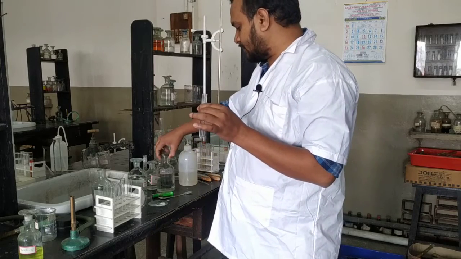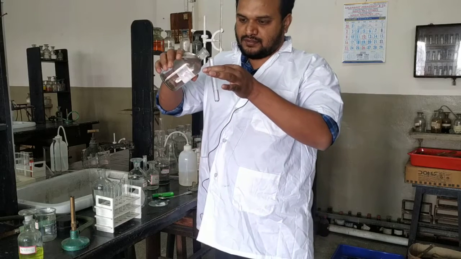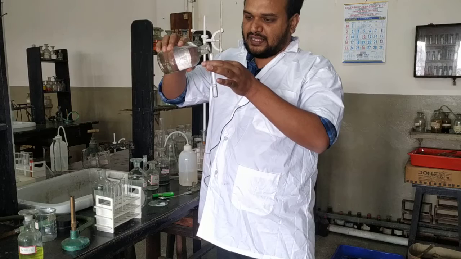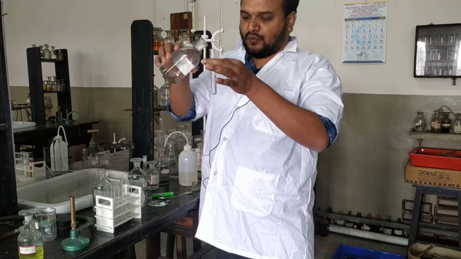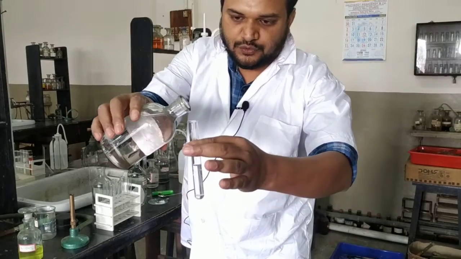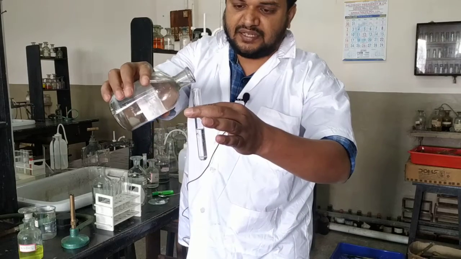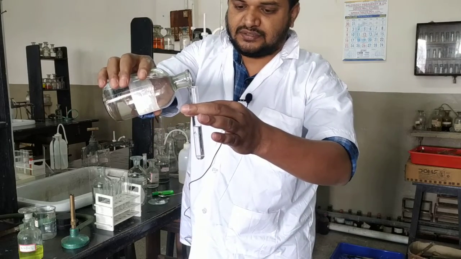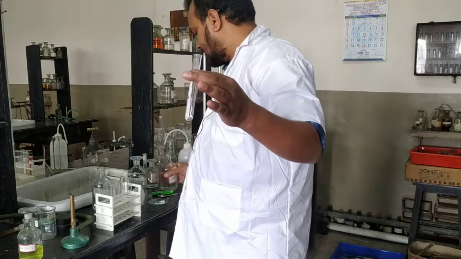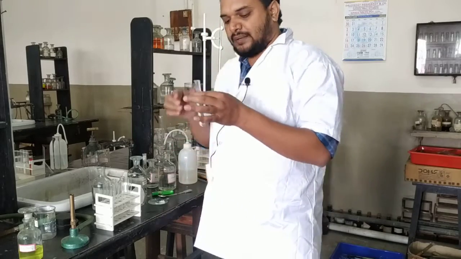So let us see what happens when we add NH4OH. So first I add a little of ammonium hydroxide, and you can see a white gelatinous precipitate is trying to come. If that precipitate persists, then group 3, but if it gets dissolved, it is not group 3. See, it is dissolved. So group 3 is absent. Group 3 is also absent.